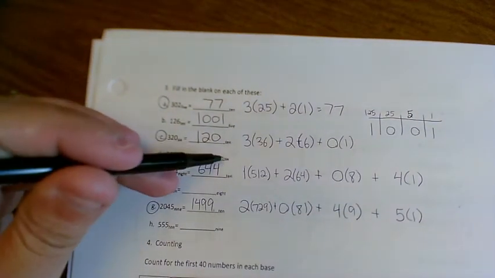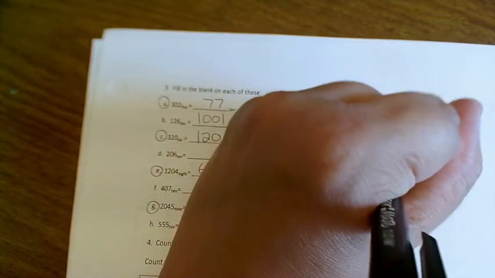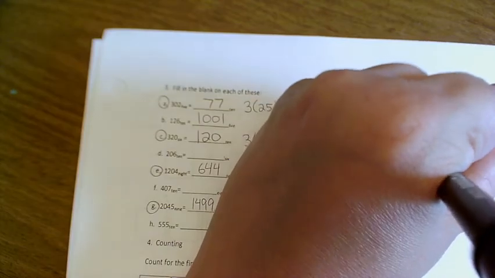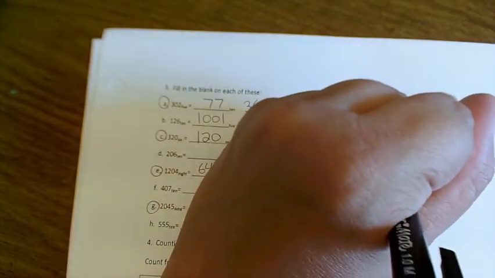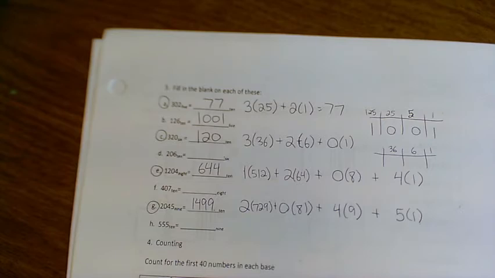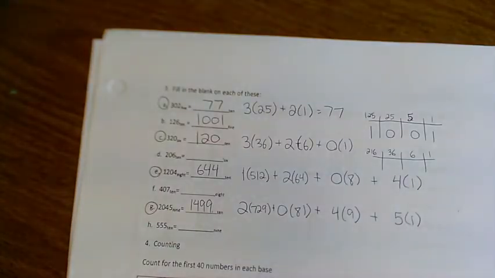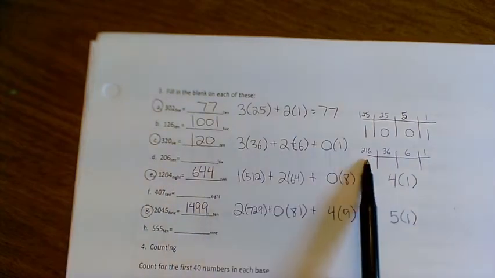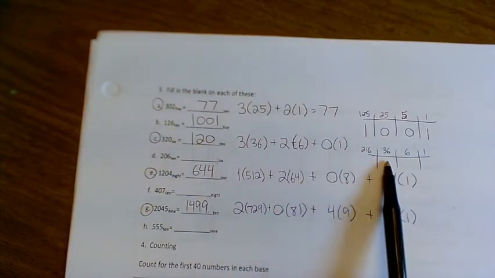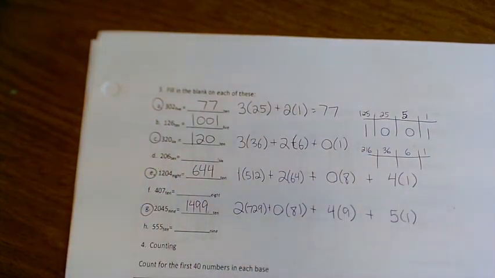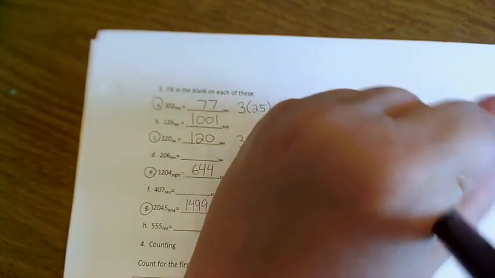For D, we're going into base 6. So units are worth 1, longs would be worth 6, flats would be worth 36, and let's see, a cube would be 36 times 6, that would be 216, which is going to be too big. So we can't make any cubes, so how many flats that are worth 36 could be made from 206? So that should be 5 of them.